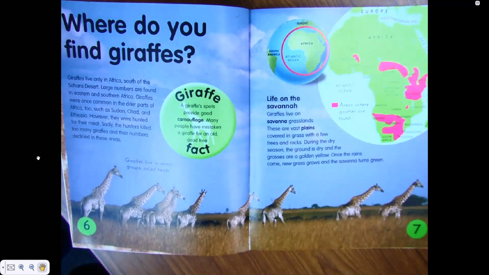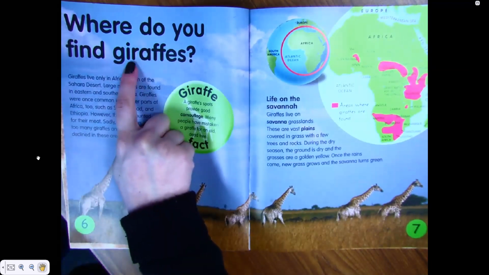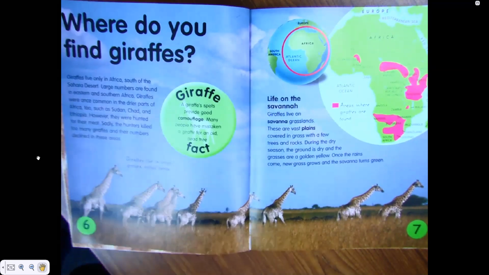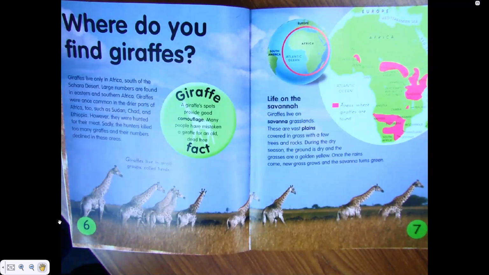Katia, what's another text feature that we have? Heading. We have a heading. Why do you think our author included this heading? Walter, why did the author include the heading? For you to know what that page or those 2 pages are going to be about.